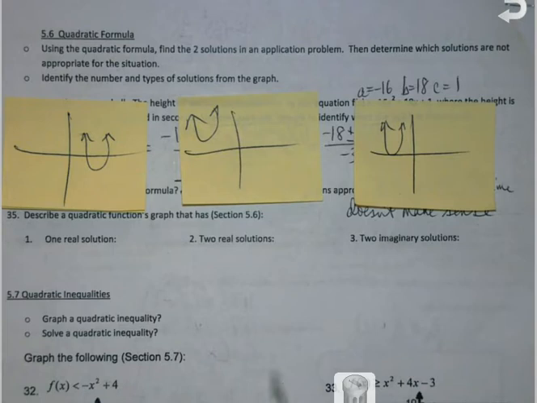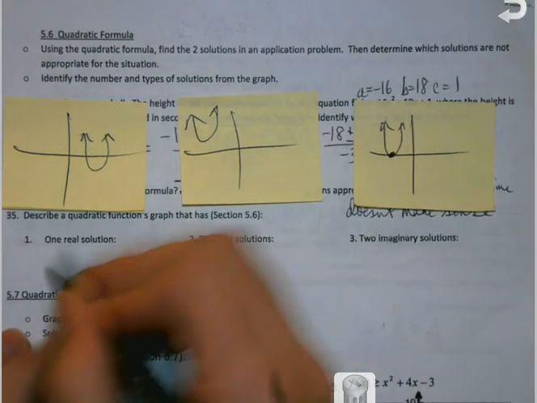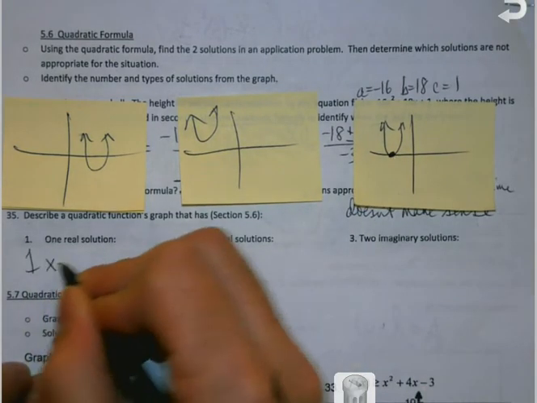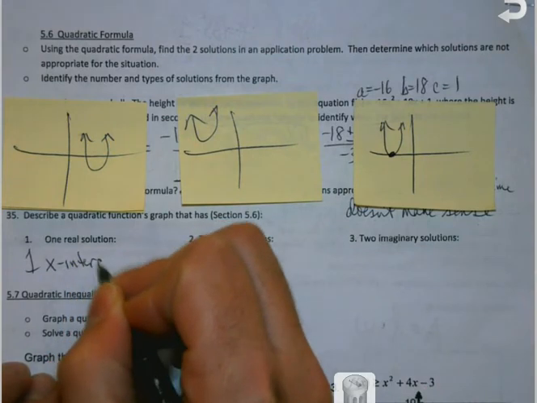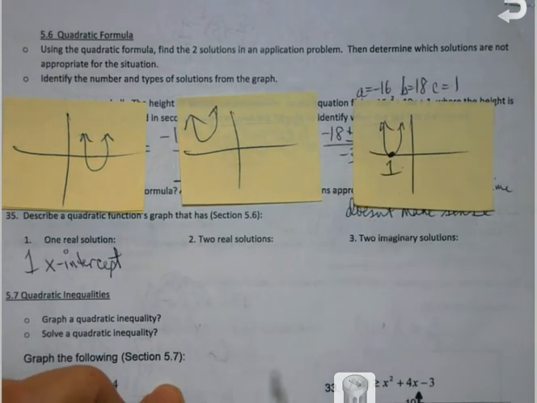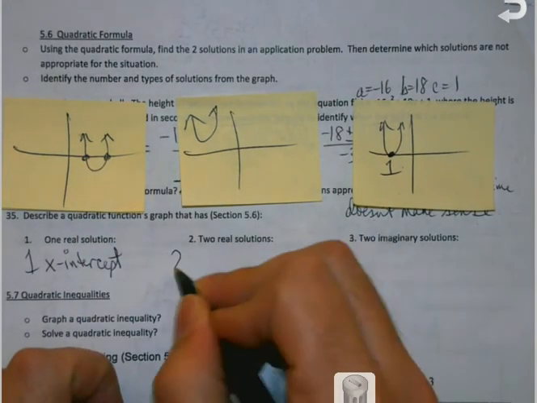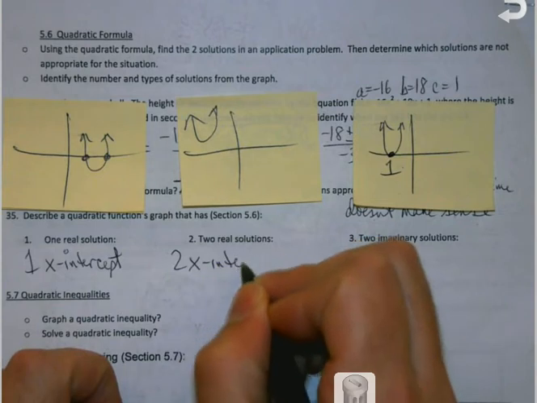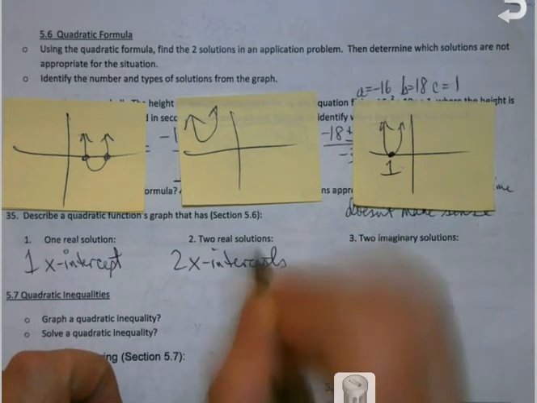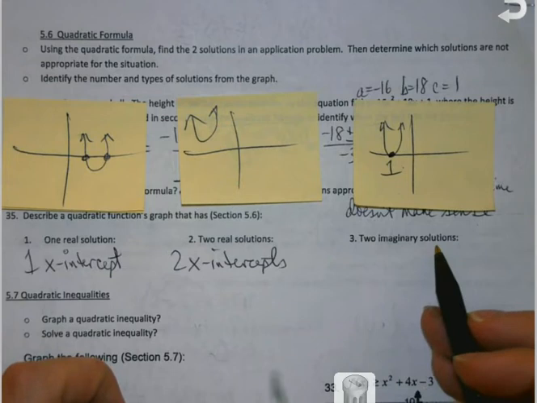One real solution means my graph only crosses the x-axis in one place. So 1 x-intercept. That's all I need to describe it. How many x-intercepts would I have for one real solution? I'd have 1. That one right there. 2 real solutions. I would have 2 x-intercepts. And then the weird one, 2 imaginary solutions.